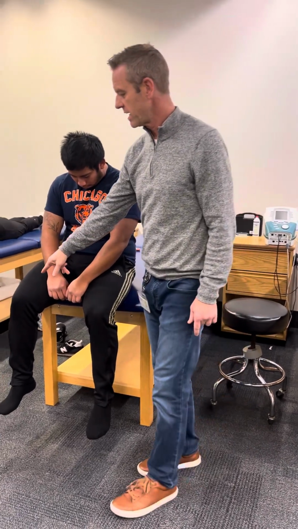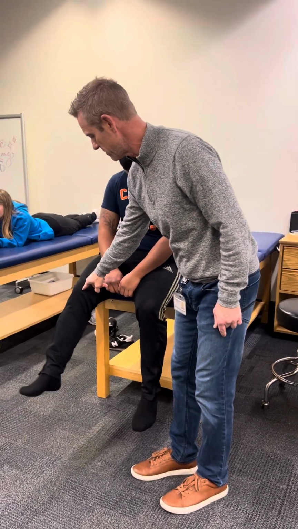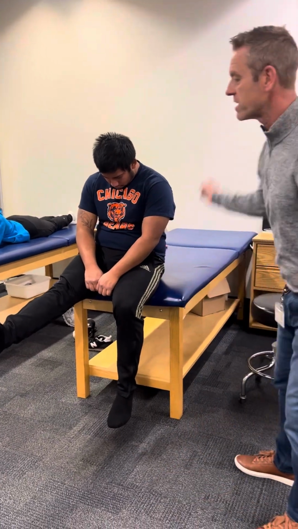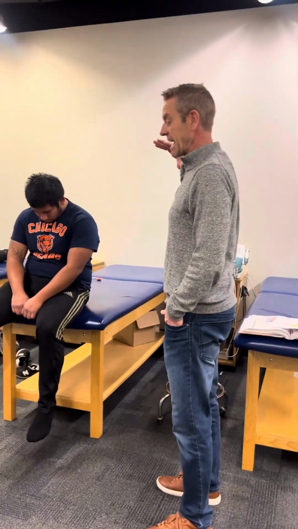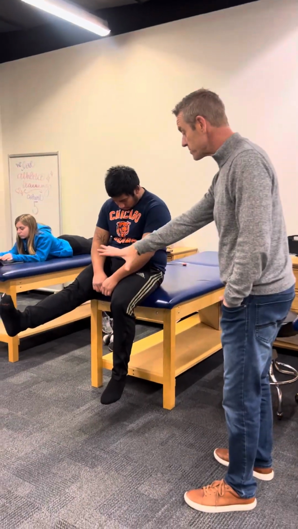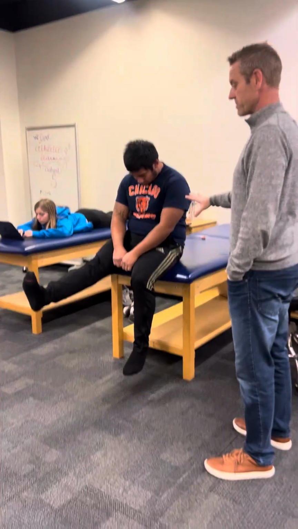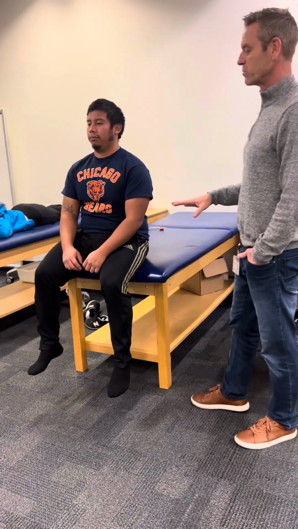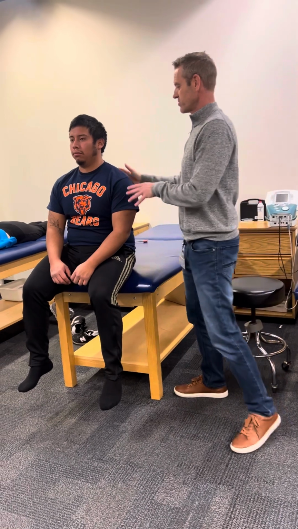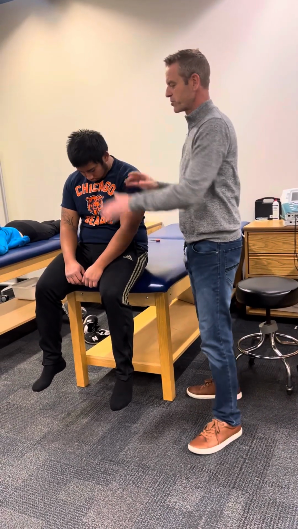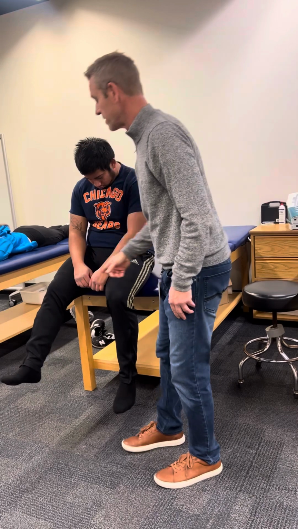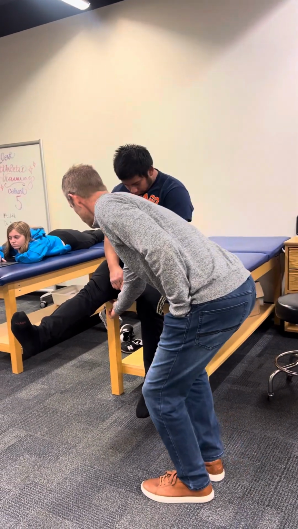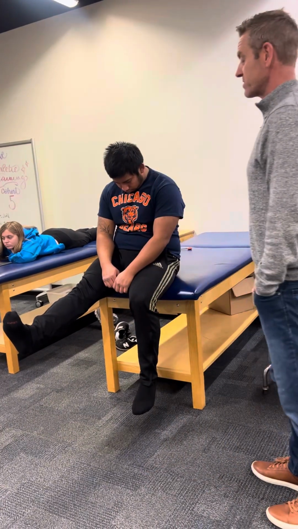We'll do it on this side. Then he extends this knee. Then he dorsiflexes that ankle. If he can do all of this and he has no symptoms, that's a normal test. Relax for a second. All right, now let me show you what a positive test would look like. So upright posture, he rolls forward, chin to chest. He extends this knee. When he does that, he describes a sensation on the posterior portion of his thigh.